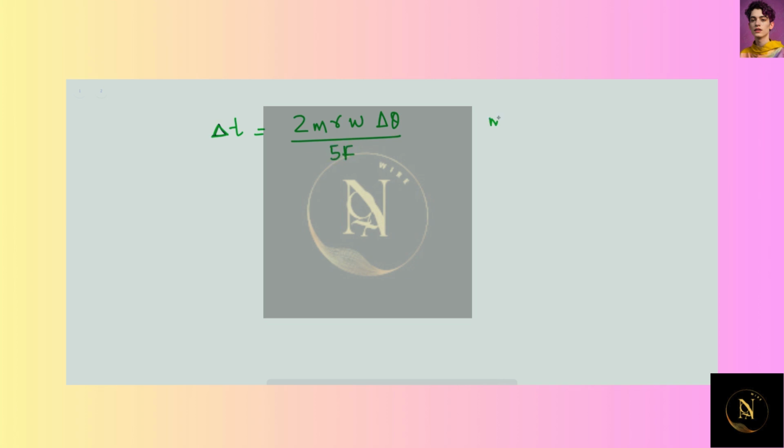Now we are given that the mass is 2.25 times 10 to the power 10 kg. R is given to be 123 meter. Force is given to be 265 Newton. Omega is given to be 4 revolutions per day, but we have to convert it into radians per second to get the time in seconds and also to be consistent with the units.